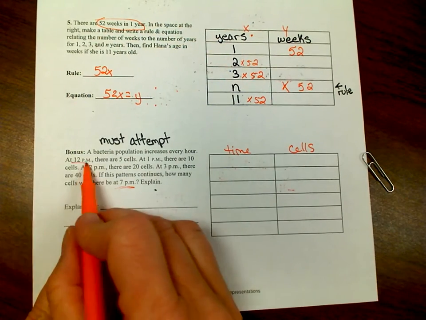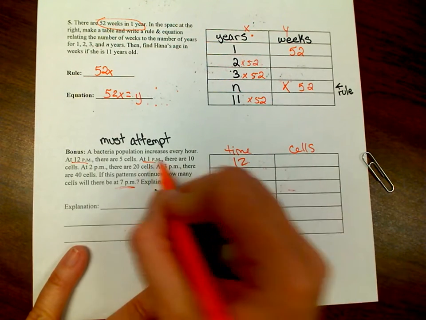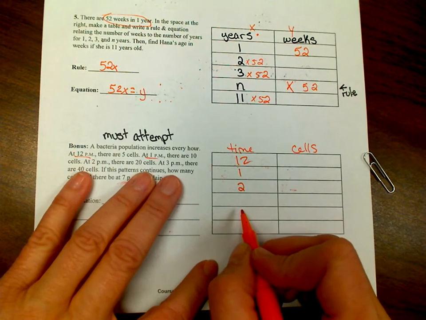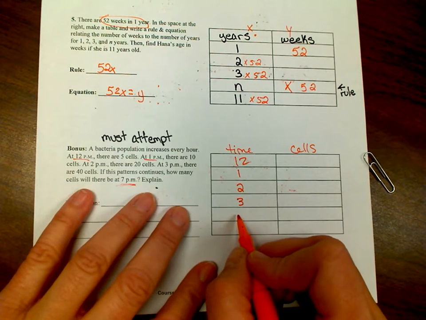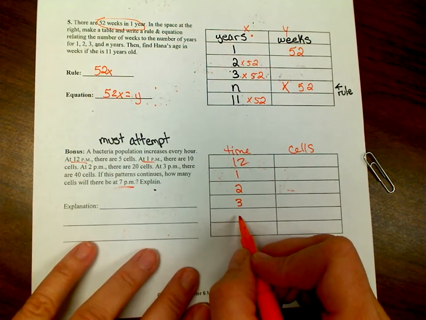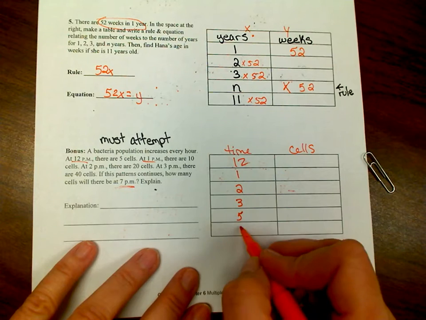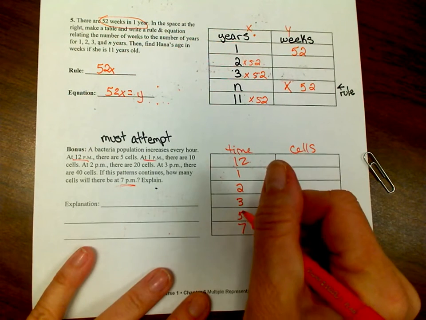So your first time was 12, and then 1, and then 2, 3, and you can do 5. Doesn't really say you have to, but we'll go with 7, or this can be your rule.